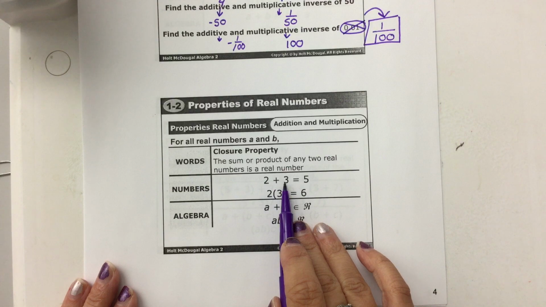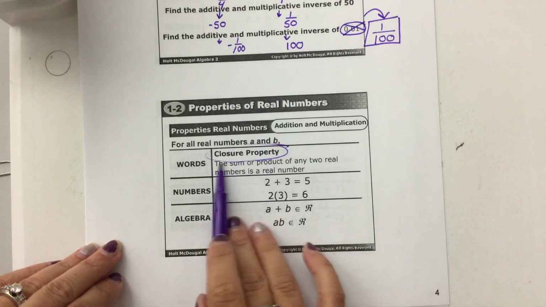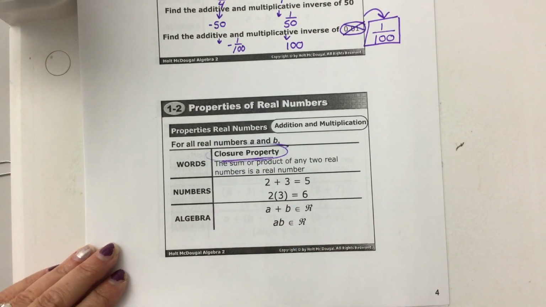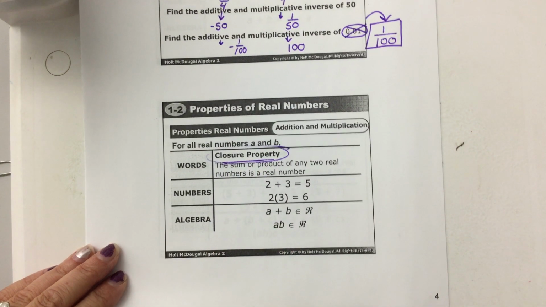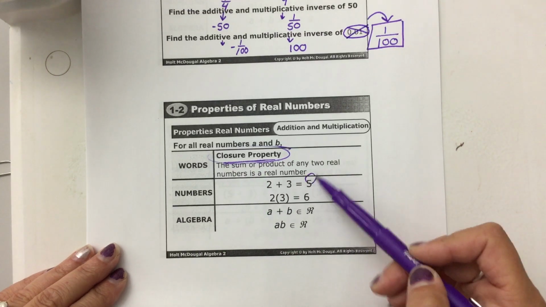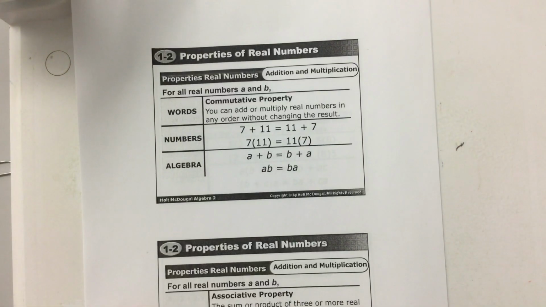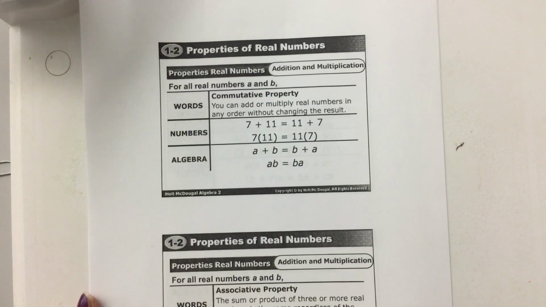So 2 plus 3 is 5. 2 times 3 is 6. That's what the closure property is. And I will let you know, again, this is one that you don't see very often. They threw it in here so that way, if any of you were saying, well, what happens if you're not adding a 0 or multiplying by 1? What do you call it? In that case, it's called the closure property, and you just get a sum or a product that is a real number. Moving on.